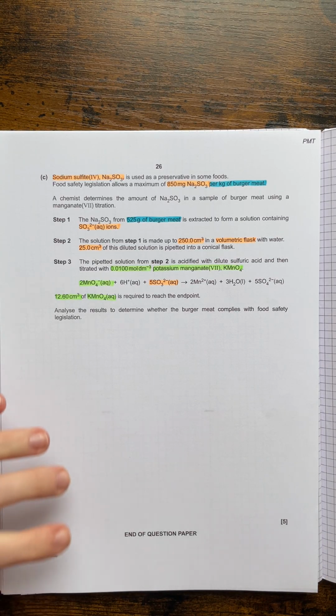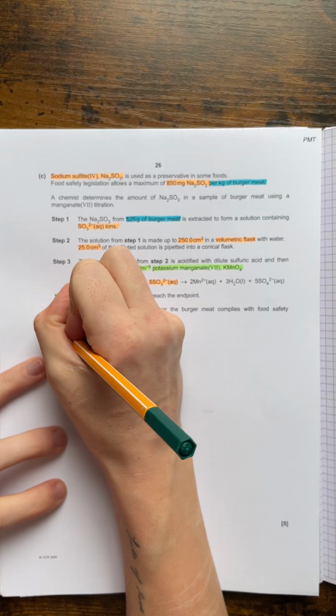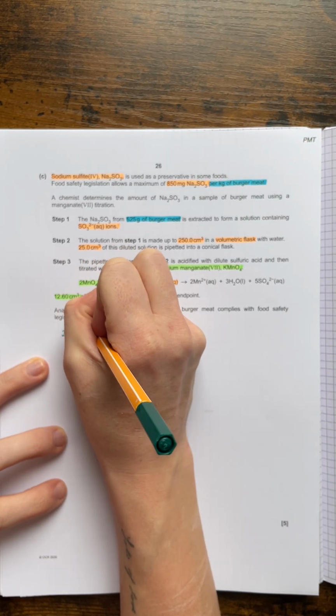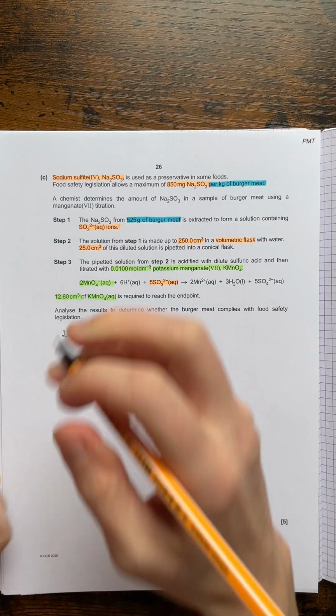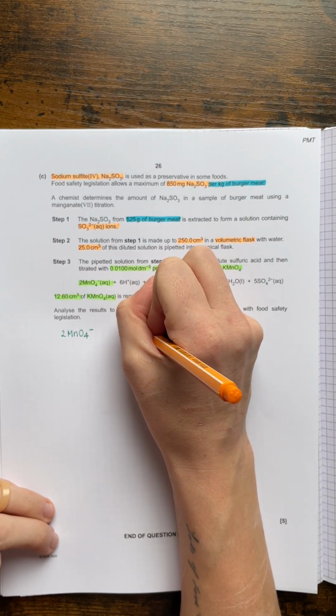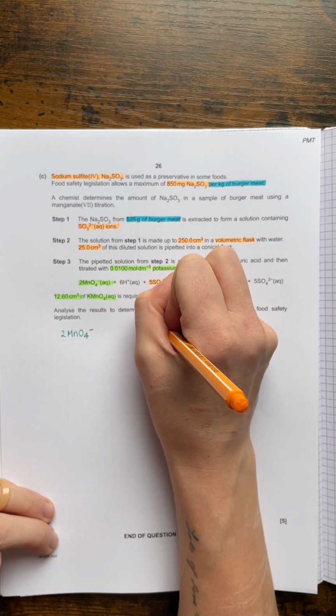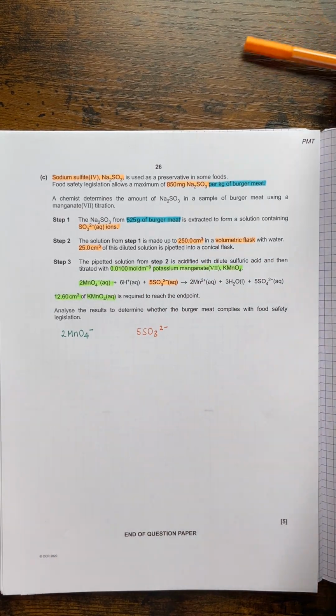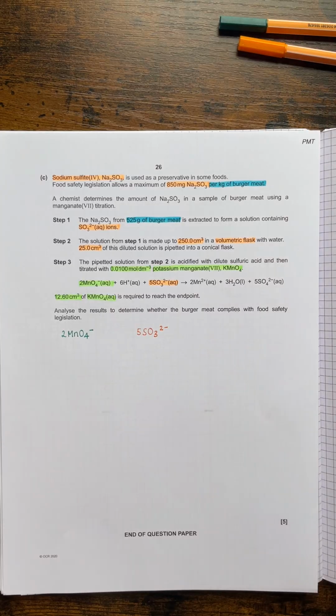So the key parts of our equation are the MnO4- ions and the SO3 2- ions, and the ratio between those in terms of how they react. So I'm going to use those as my column headers, if you will.